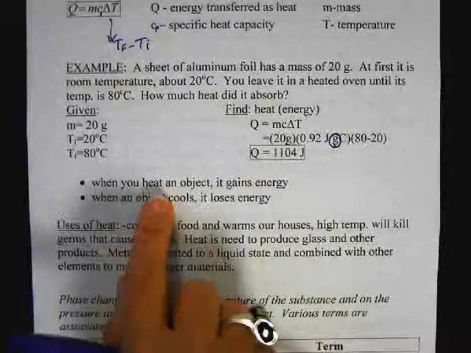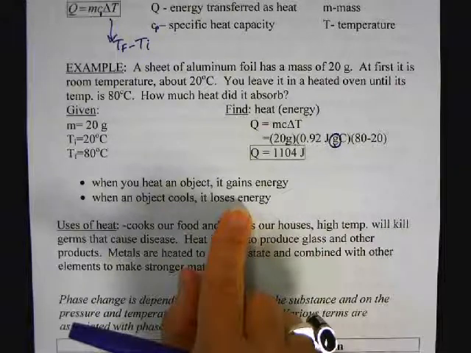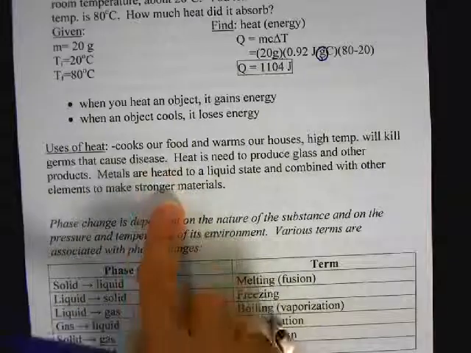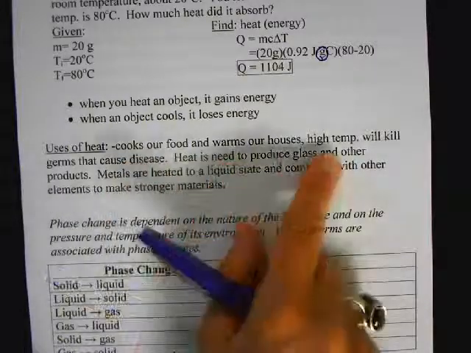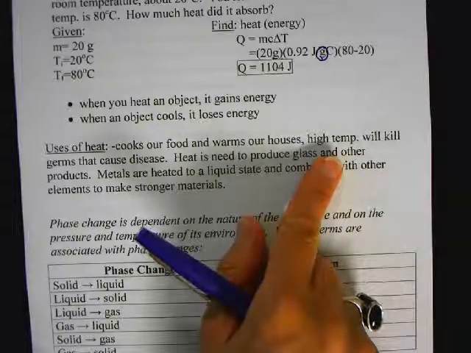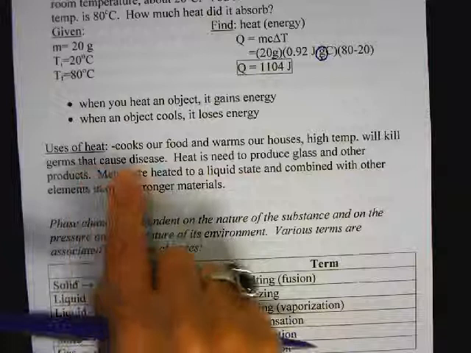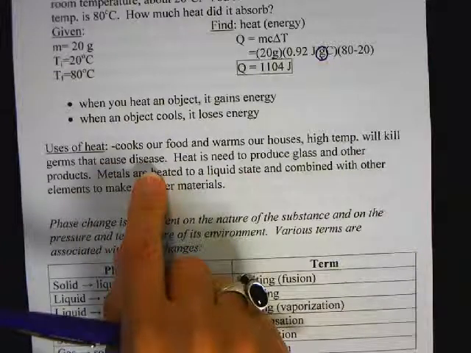So when you heat an object, it gains energy. When an object cools, it loses energy. So we're talking about energy in the form of heat. So there's obviously lots of uses for heat. You know, we use it to cook our food. Maybe some of you put the heat on in your car this morning, driving to school. A lot of times we use it to kill germs, because heat can kill germs at certain temperatures.